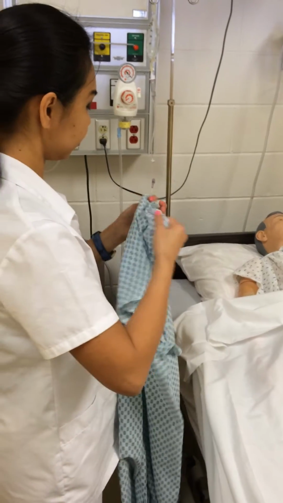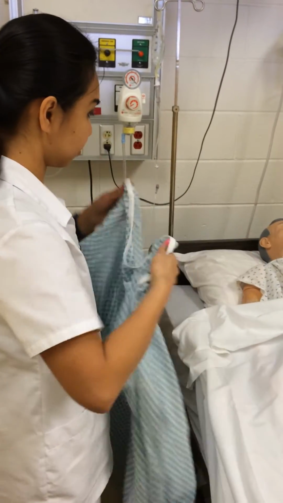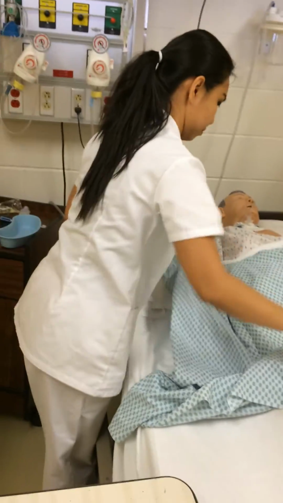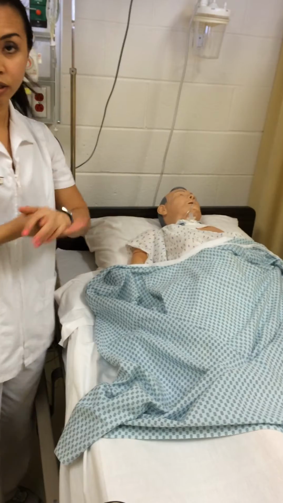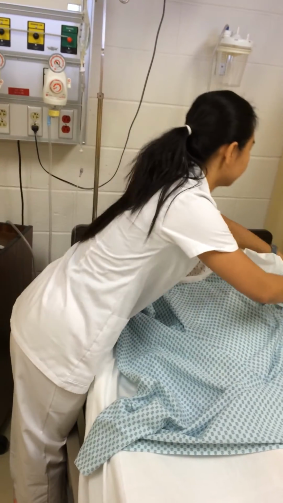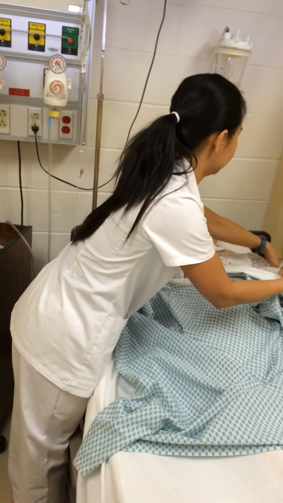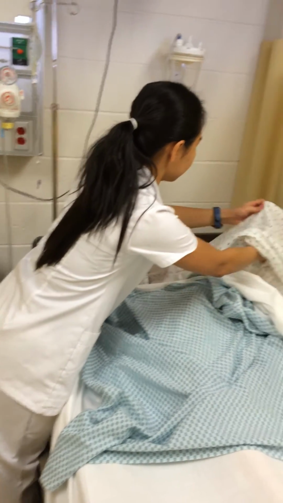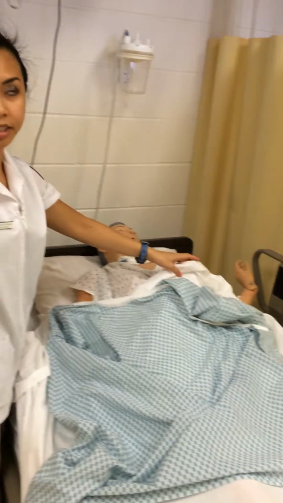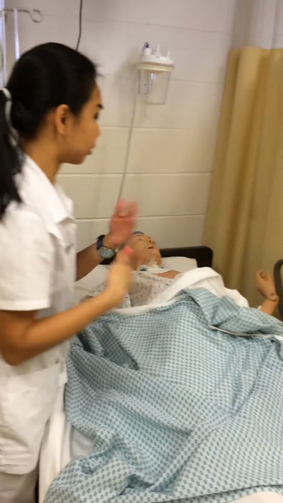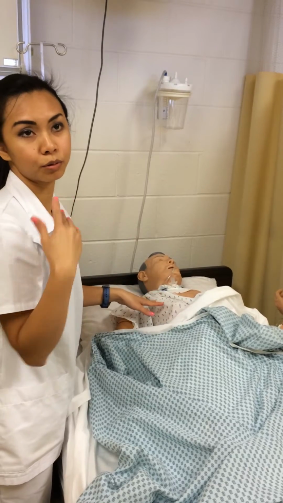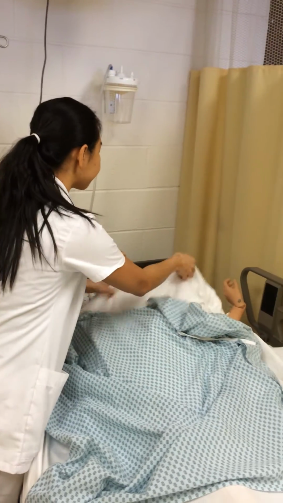Make sure I wash my hands before I touch the patient. I maintain privacy in the room because I am going to change the gown, so that the patient is not exposed to people who are around here.